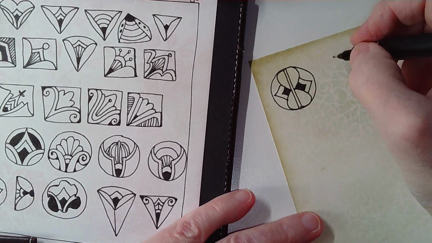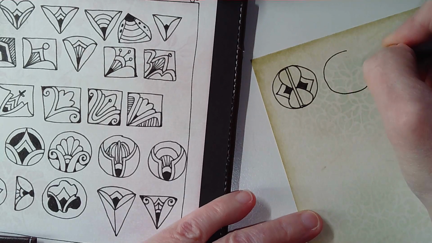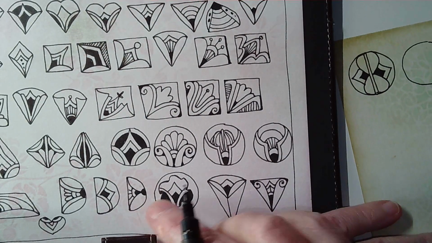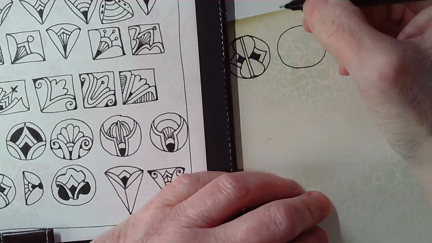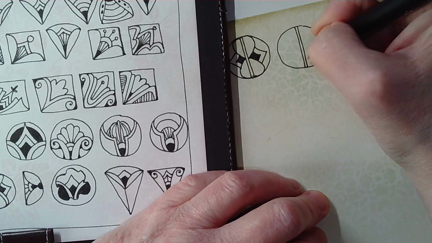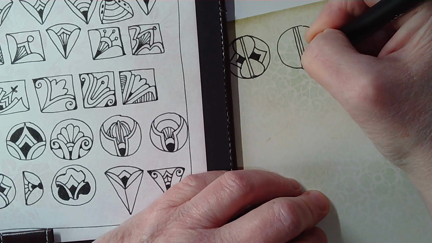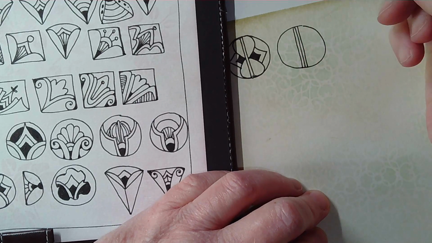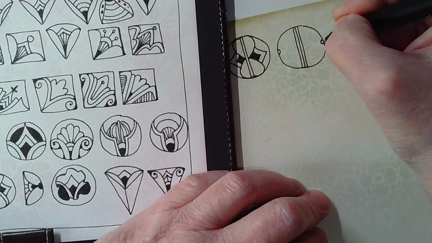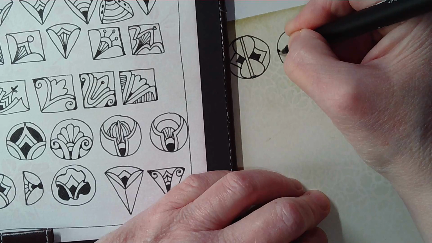And again, if we pop two of these, if I pop this one together, pop this in. So here's the central bit, and this time I'm actually going to put 3 lines in. And let's pop one of these there.